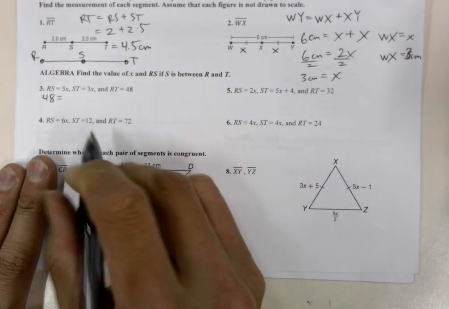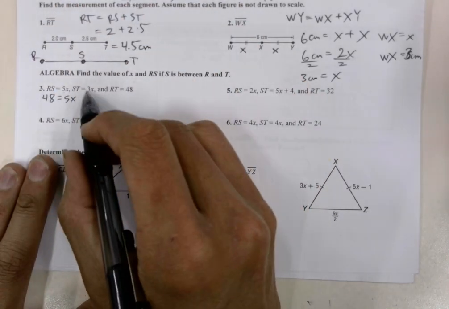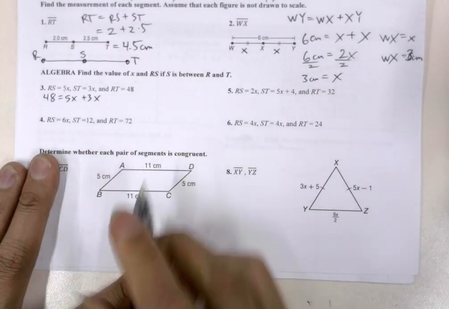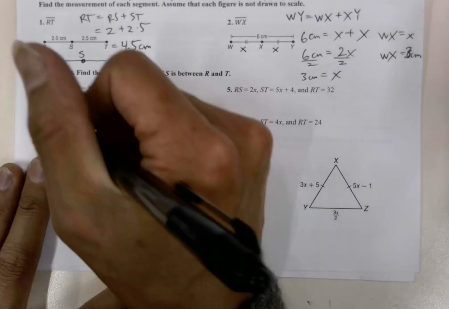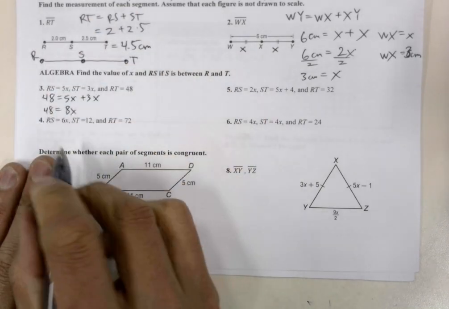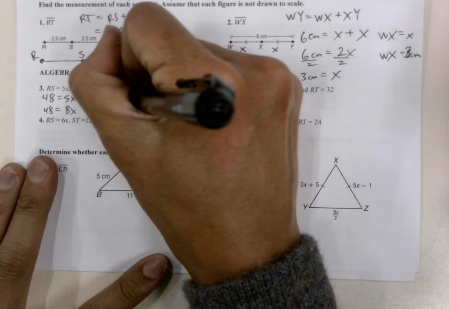48 is equal to RS, which is 5x, plus ST, which is 3x. So I have my equation, and now I can solve for x. So it's 48 is equal to 8x. I'm dividing both sides by 8, so I get x is equal to 6.